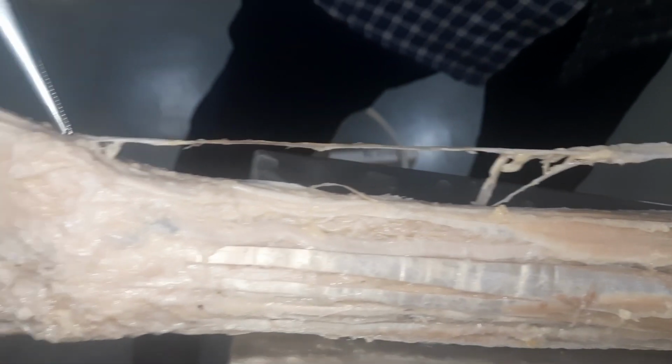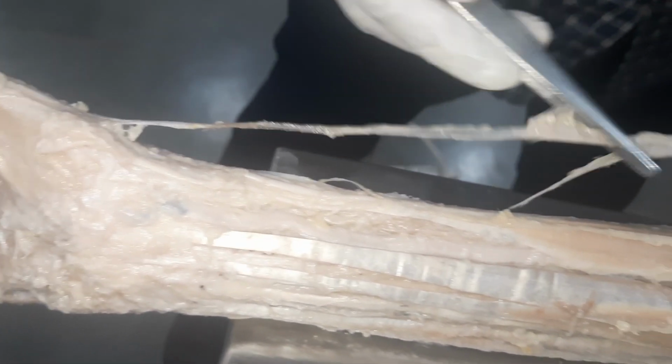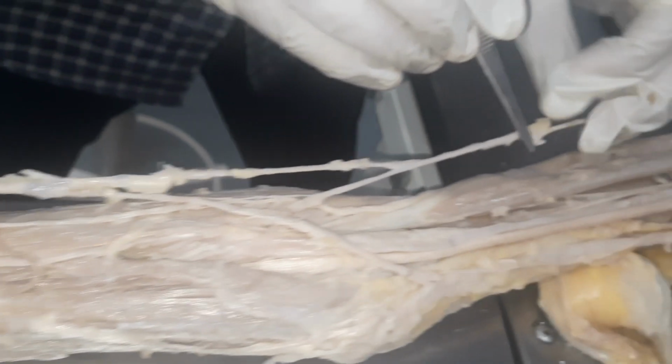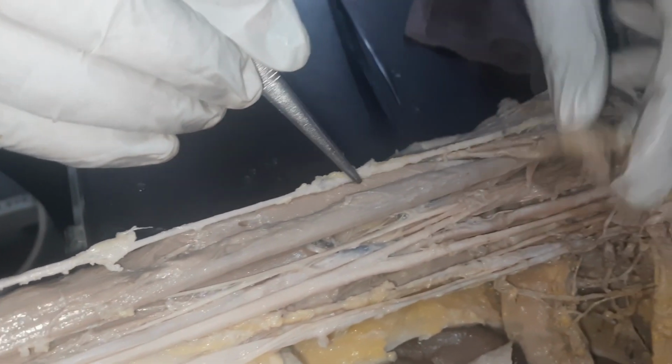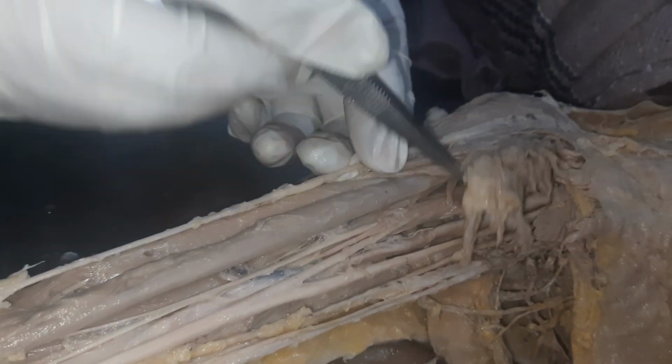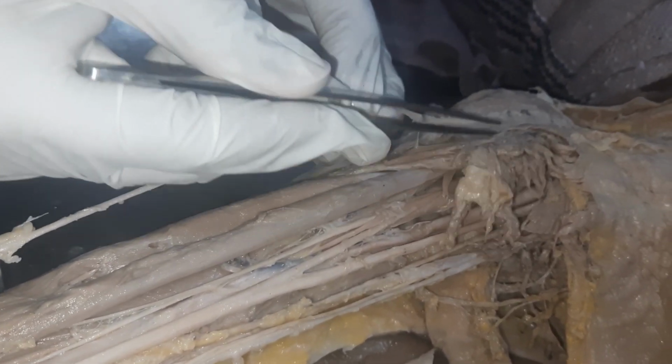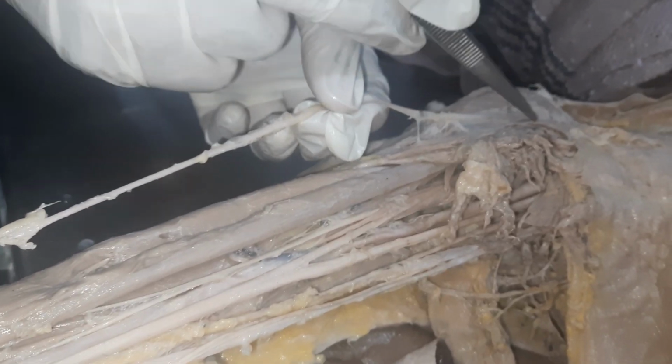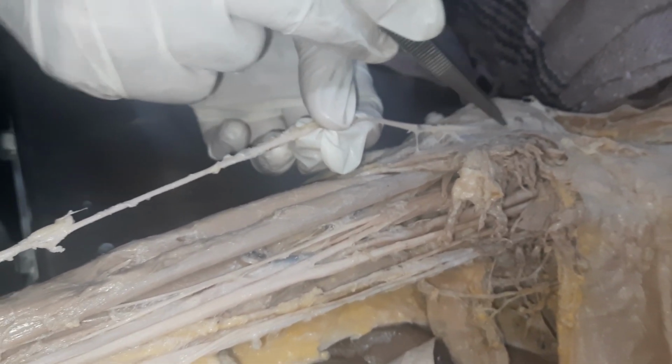So this is the cephalic vein, and the cephalic vein will continue upwards, and it is between pectoralis major and the deltoid in this groove that is called the deltopectoral groove.